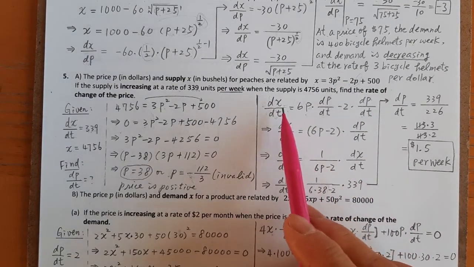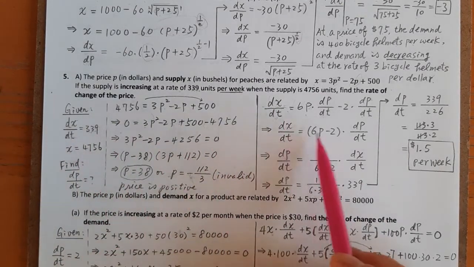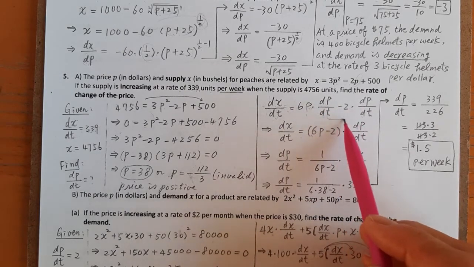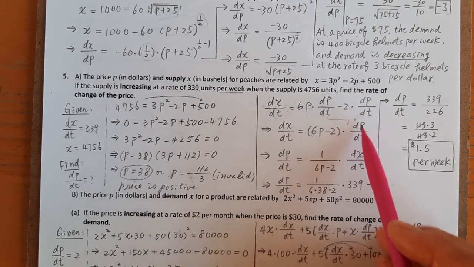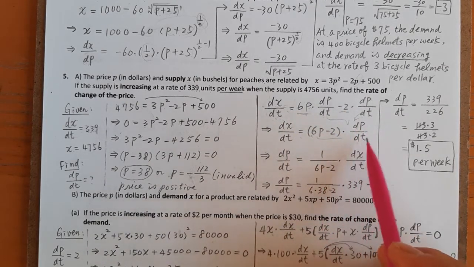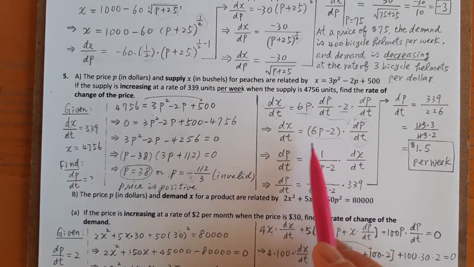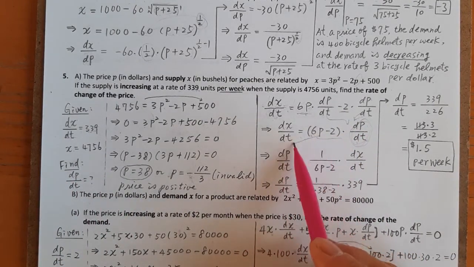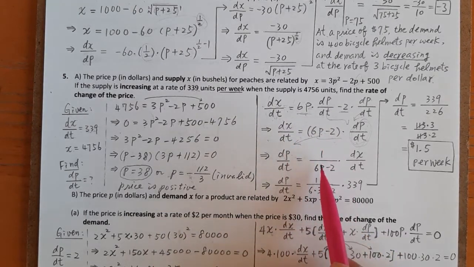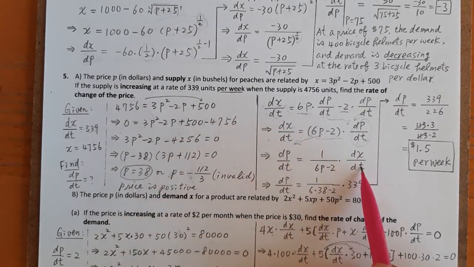So dx over dt equals the common factor dp over dt times 6p minus 2. We are looking for dp over dt, so divide both sides by 6p minus 2 and we get dp over dt equals 1 over 6p minus 2 times dx over dt.